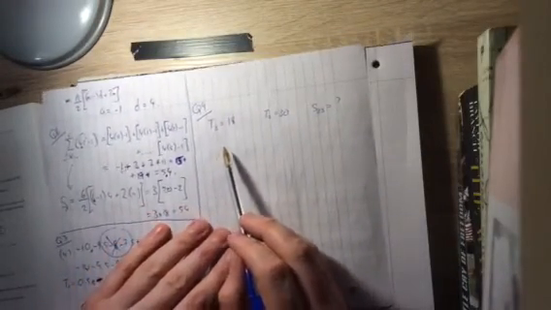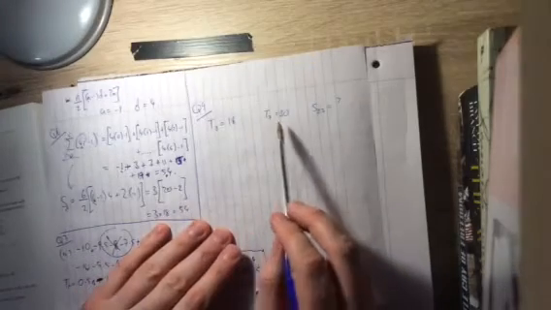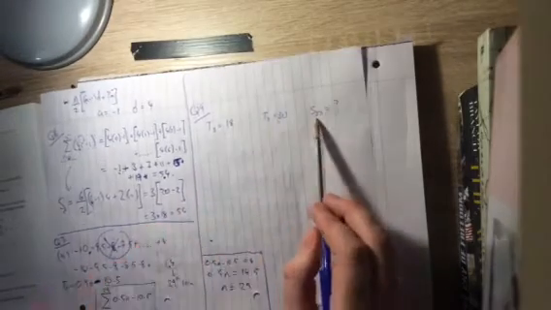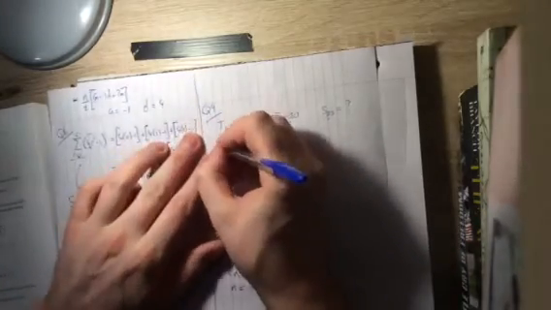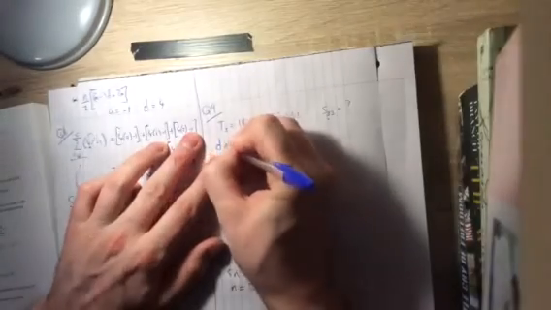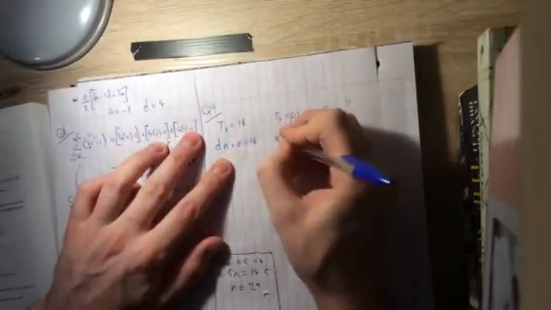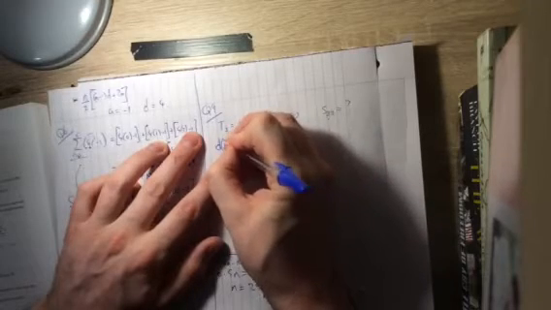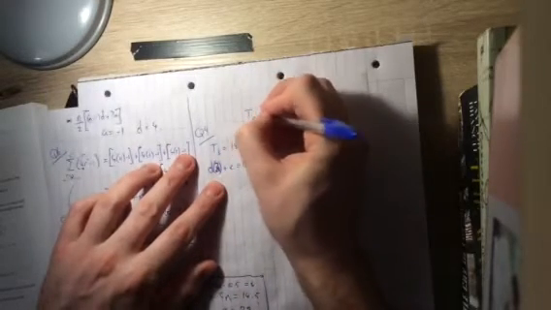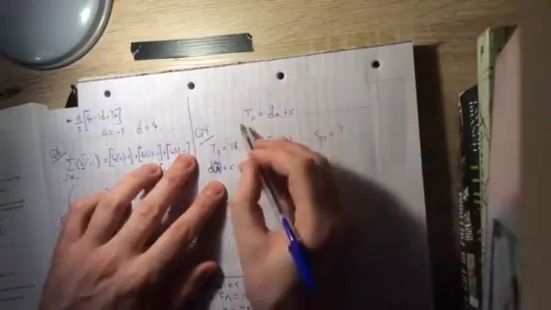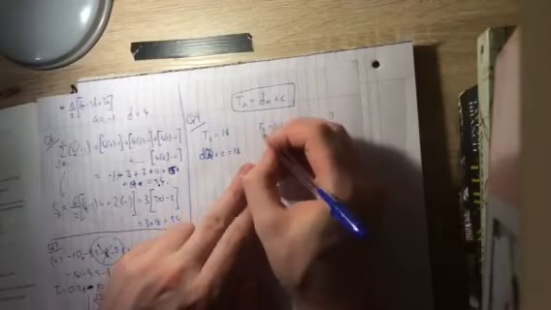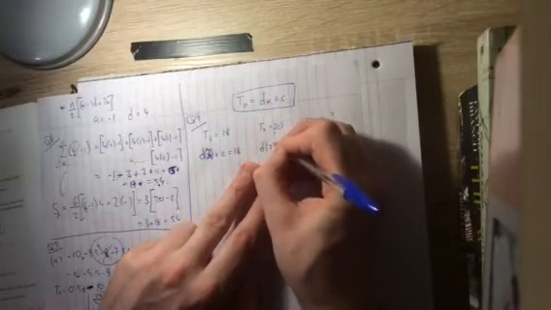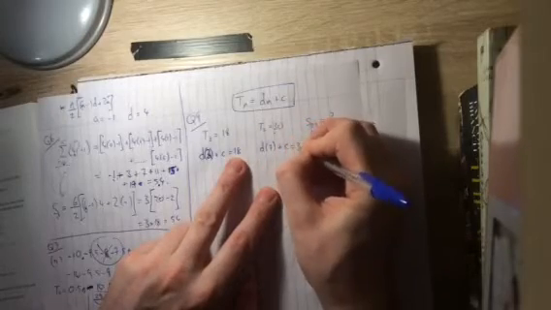Finally, question 9, and this will be the last one. The third term in an arithmetic sequence is 18, and the 7th term is 30. Find the sum of the first 33 terms. Okay, well, we know that, what did we say? dn plus c is our general expression for the nth term. So 3d plus c is 18. This tells us that 7d plus c is 30.